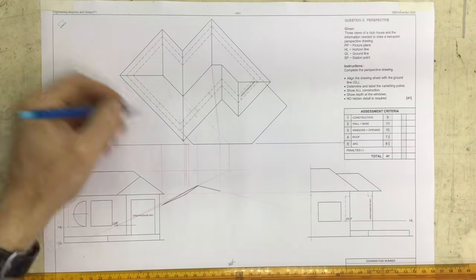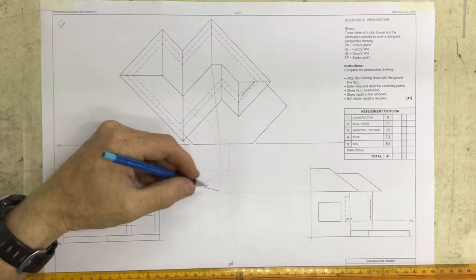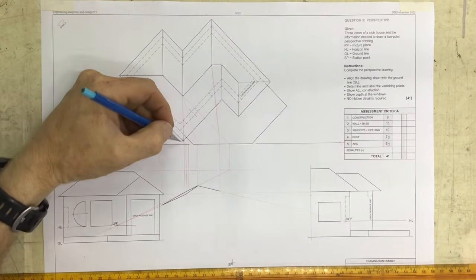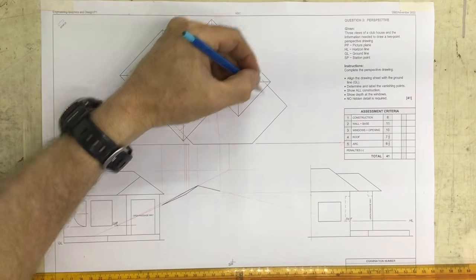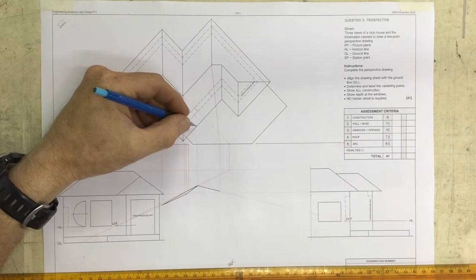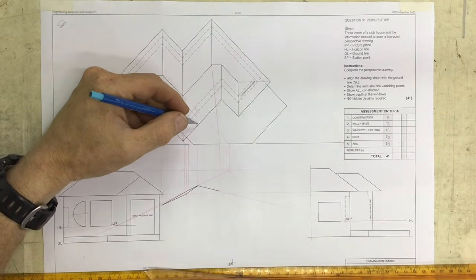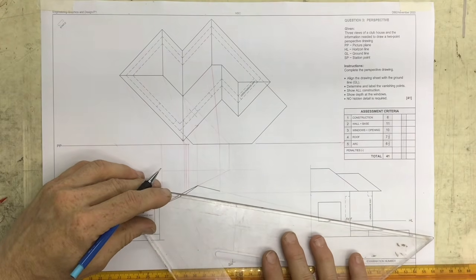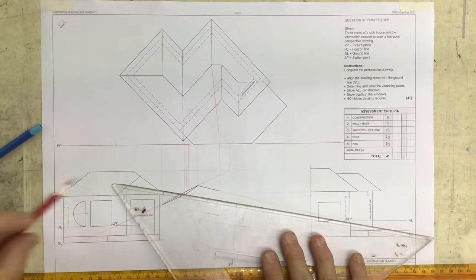Right, there's that part of the roof done. Let's just do this whole story over here. Now, I've got that corner over there. This line is going off to the right-hand side. So from that corner over there, I can take a line going off to the right-hand vanishing point.